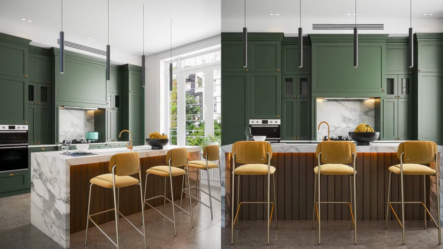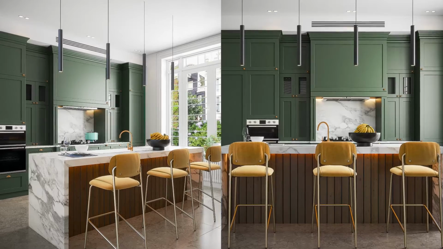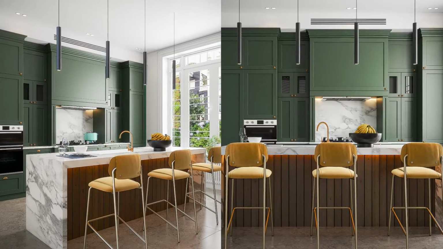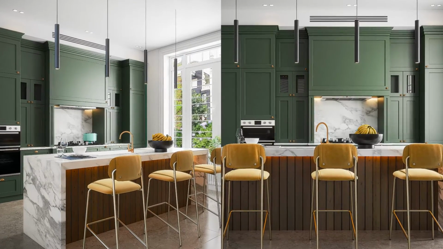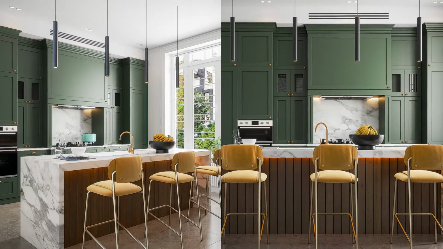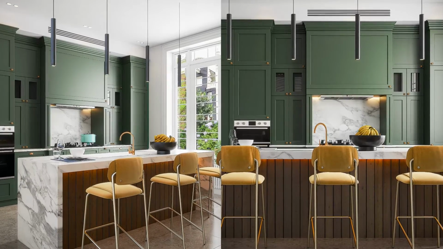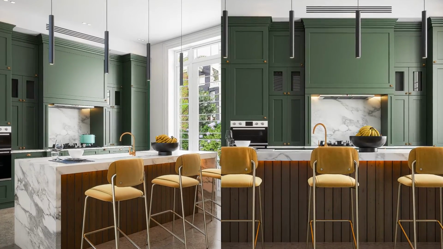In this video, I'll show you how to master interior lighting in V-Ray for SketchUp. You will learn how to illuminate your interior designs effectively to create visually stunning and realistic renders. Without further ado, let us jump right into it.